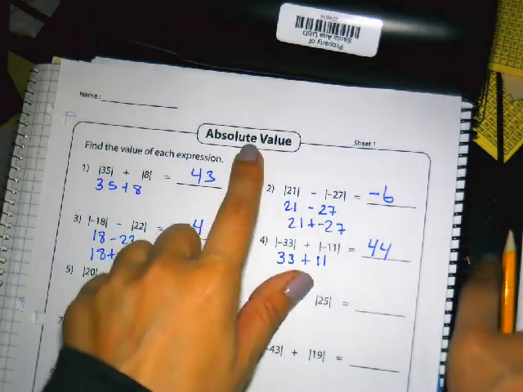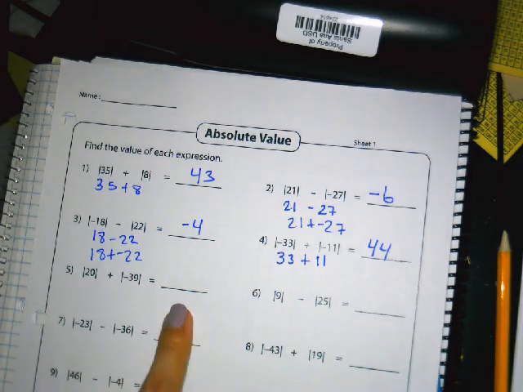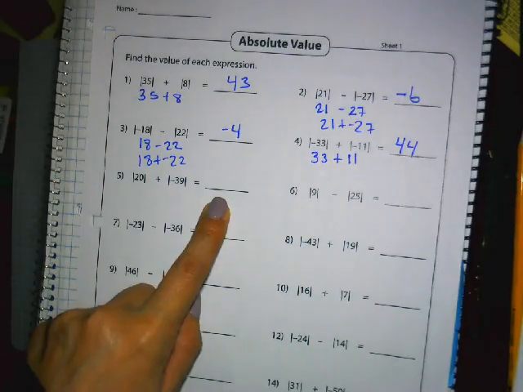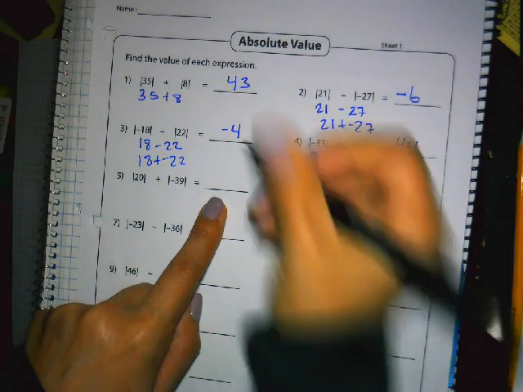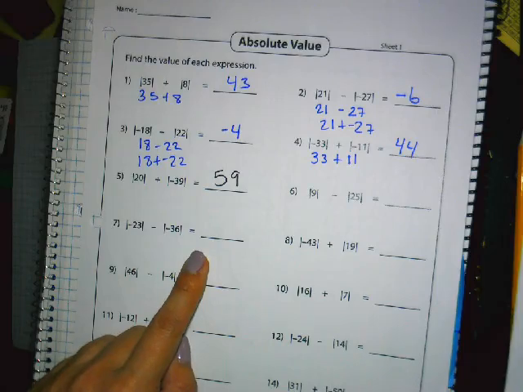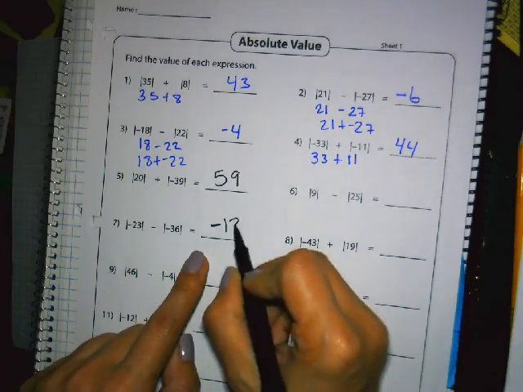It says absolute value. This was level 1. Sargoon, what'd you get for number 5? 19? Well, what is your answer? You said 19. 59. That is a better answer. All right, Sam, number 7. What did you get? Wrong paper. All of a sudden. Okay, number 7. Negative 13. Wow. What's up with you guys and your answers?